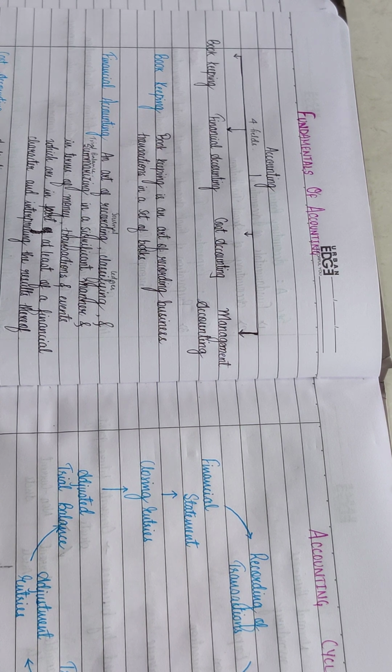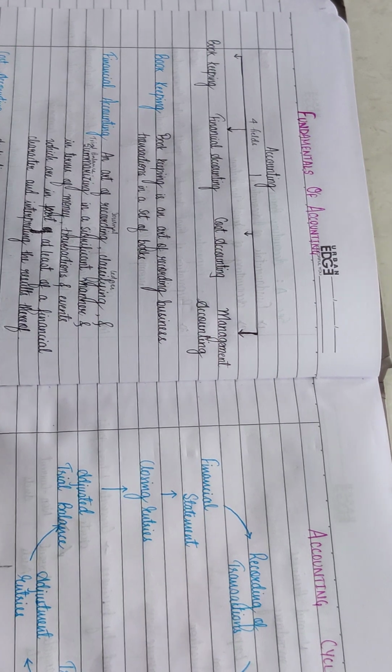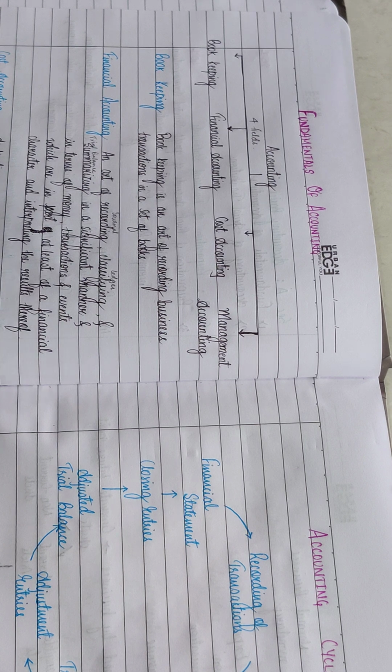First we need to know why we prepare accounting. As we know, the market is expanding, and as the market expands, the business also expands. There are many types of businesses like sole proprietor, partnership, body corporate business.